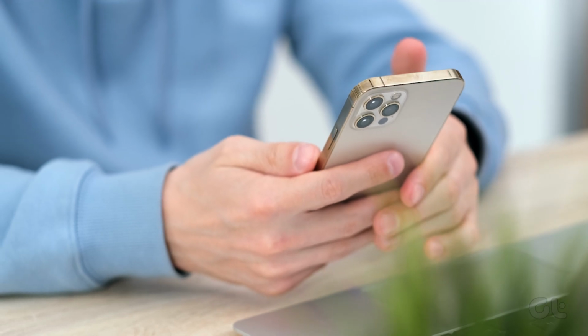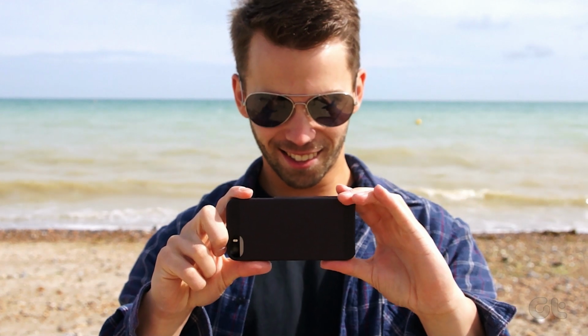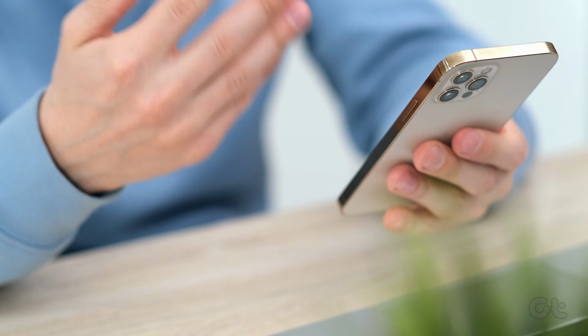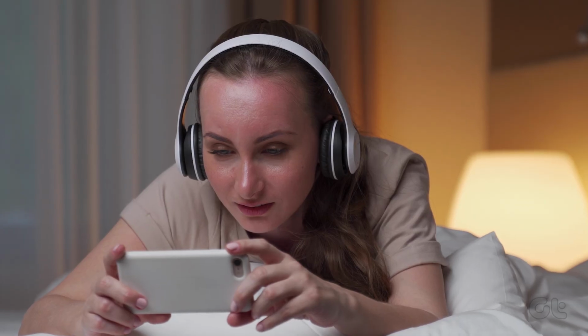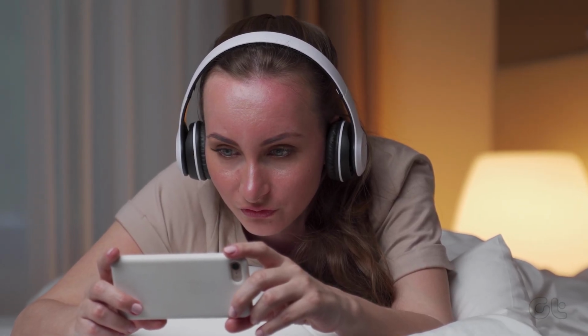If you're viewing photos or videos on your iPhone, rotating your phone is mostly preferable. However, in some cases, the screen might not follow the orientation change. Here's how to fix the auto rotate feature not working on your iPhone.